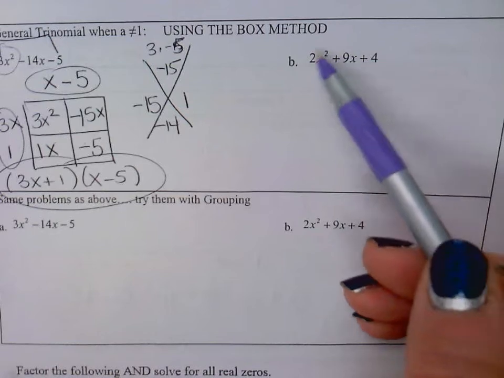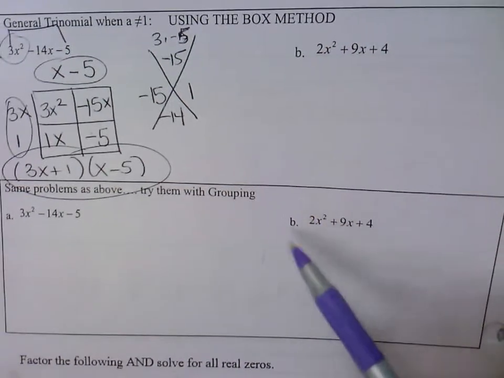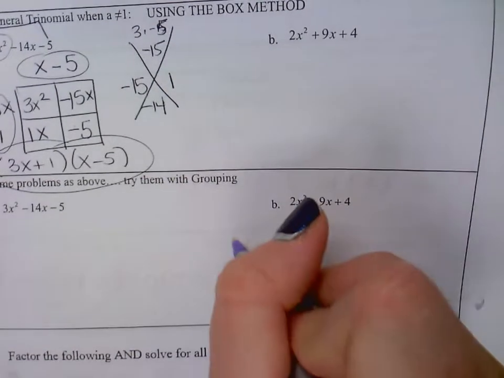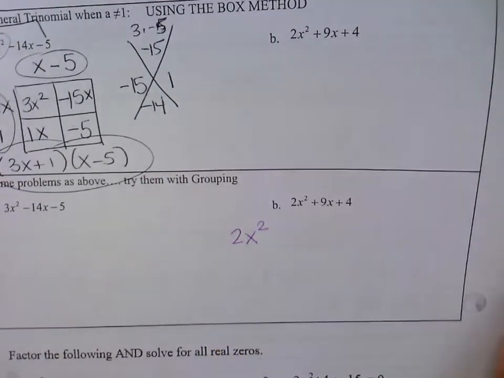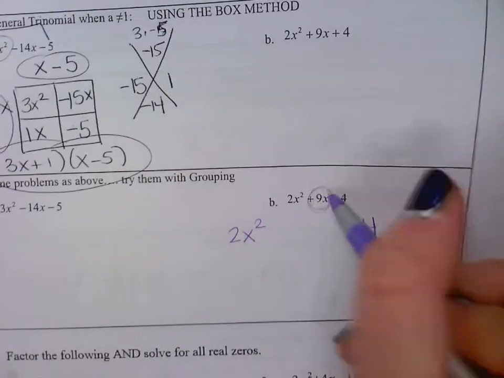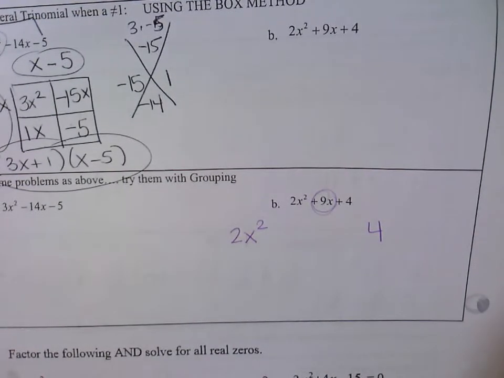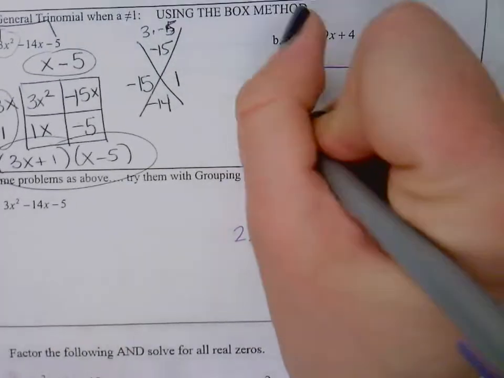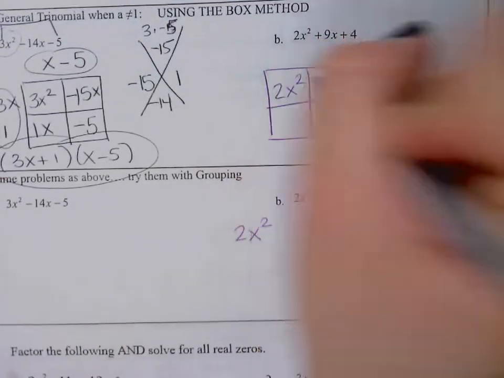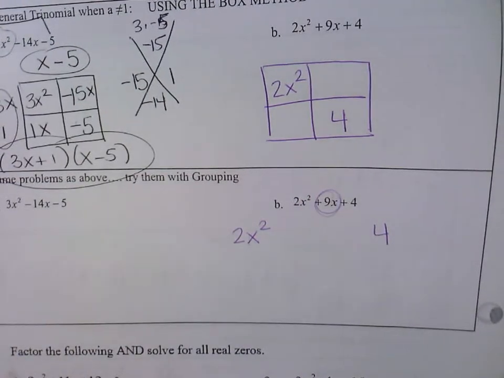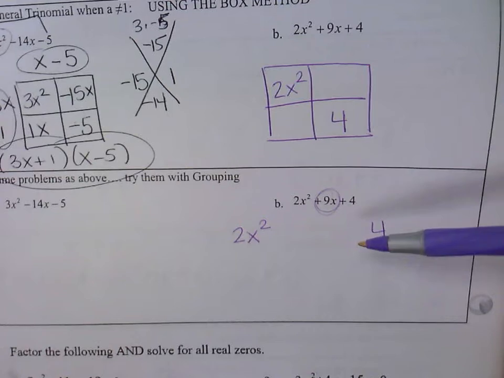And then if you want to use the box method, I'll show you how to use the grouping items to do your box. So you basically rewrite the first term, 2x squared, and you rewrite the last term, 4, and it's the same thing. We need to split up this 9x the same way we would in the box. I guess we could just set them up simultaneously. So you've got your 2x squared here, and you've got your 4 down here. You still do the diamond method the same way to generate your other two terms.